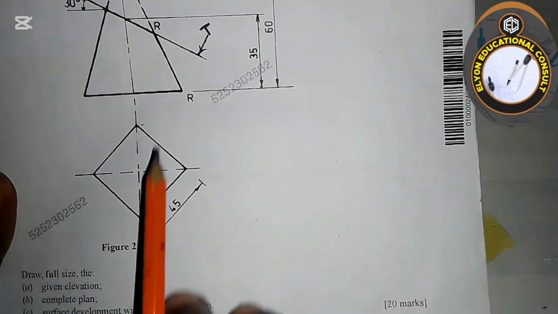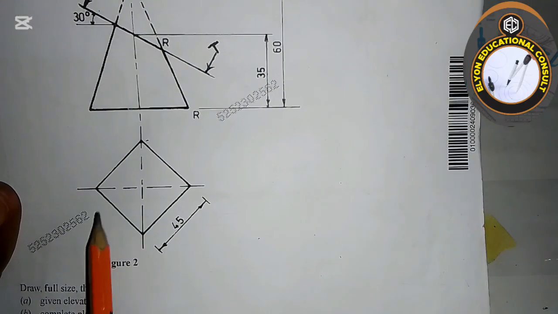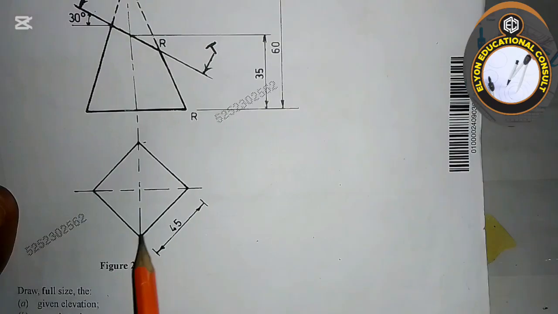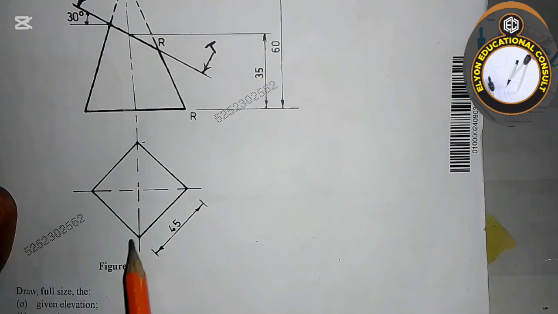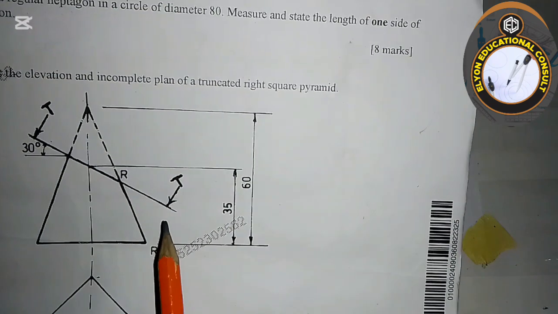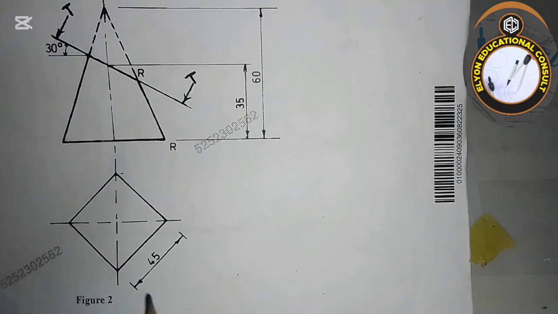All right, if you look at the question, it says that it is a truncated right square pyramid. Looking at this plan now, it's a truncated right square pyramid. So we are going to be drawing this side of the square at an inclined angle of 45 degrees, because it is a right square pyramid. So I will bring in my 45 degree set square.